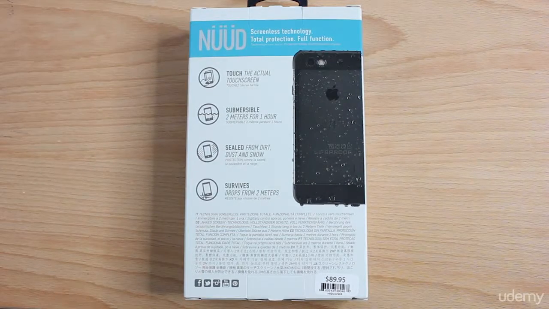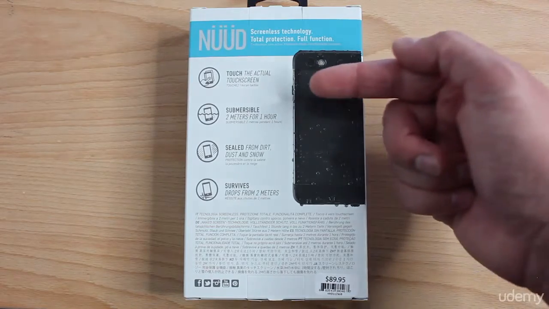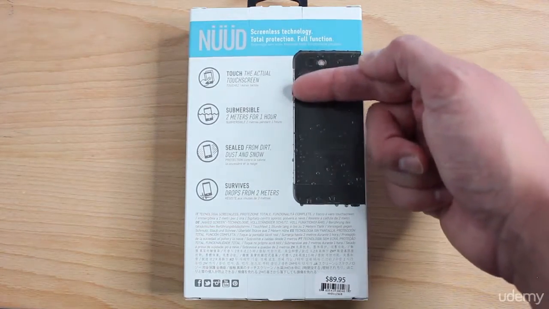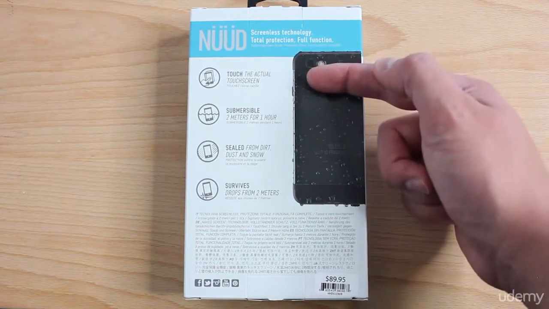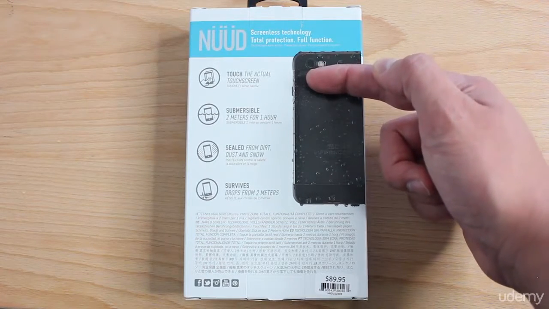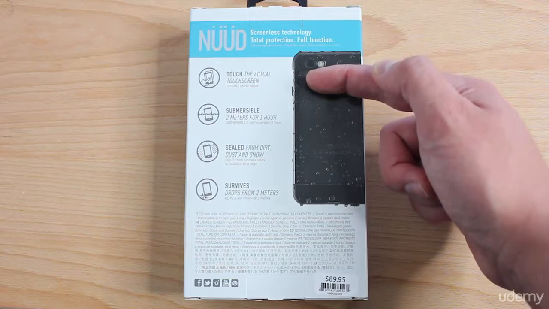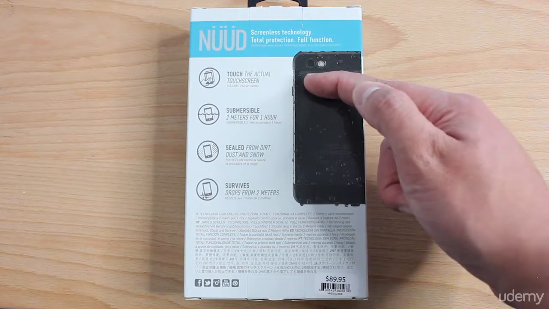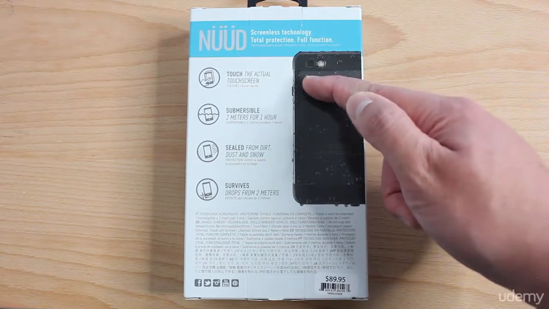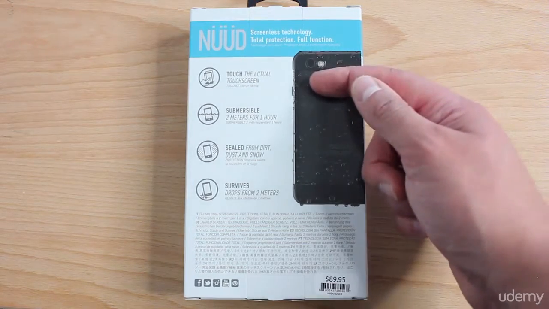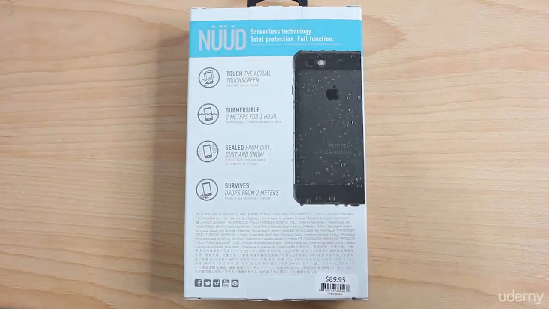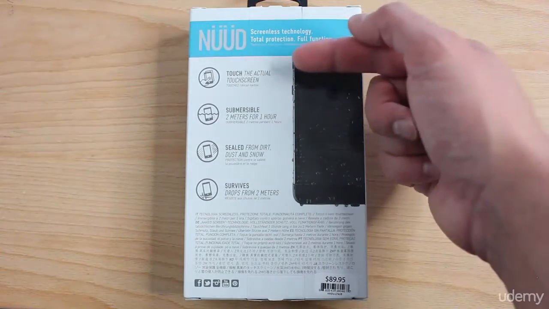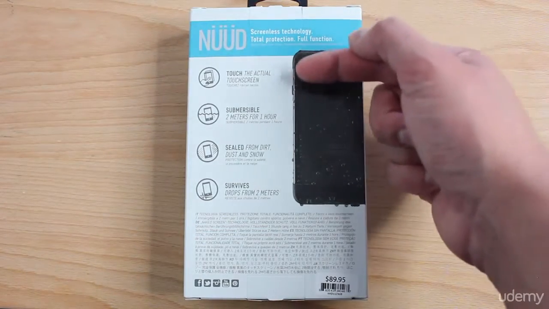So when I've done every LifeProof case review, I have mentioned that you can actually touch the screen. I go through the design of the case and talk to people about how it's built, because that's what people are interested in. They want to know how it feels. They want to know if it's too bulky, if it's low profile, if it's sleek, if it's easy to put on, how does it feel in the pocket, just those everyday kind of things. And this is what they list as a benefit. You can actually touch the screen.